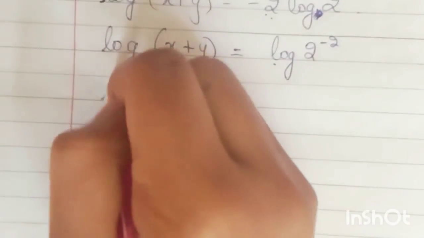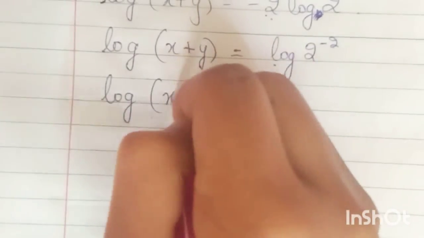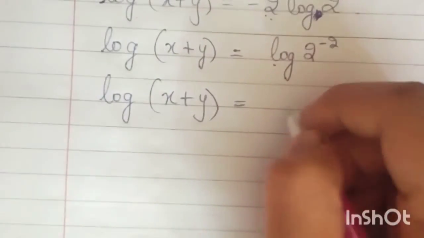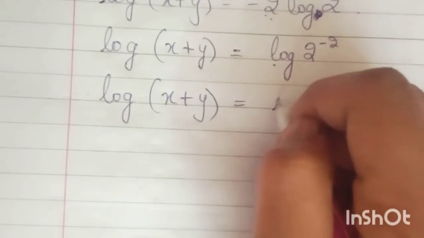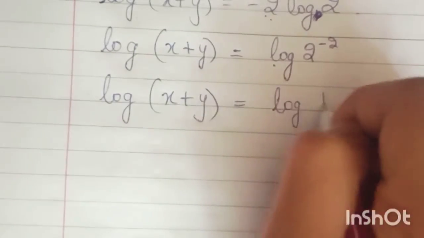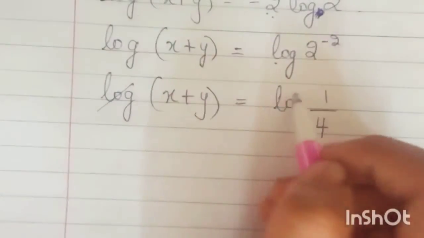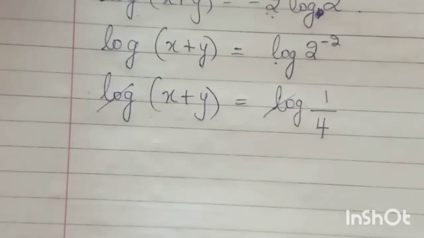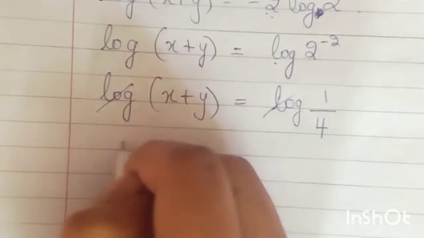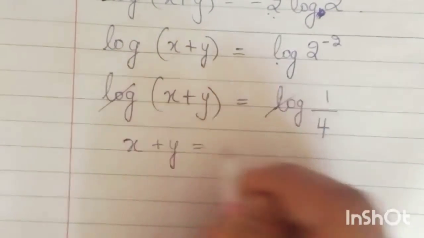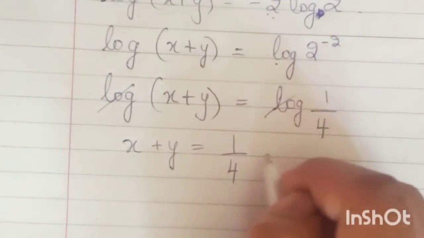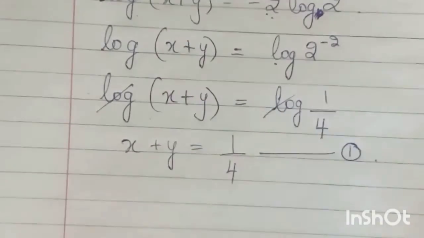Then log x plus y is equal to log 1 by 4, because 2 power minus 2 is 1 by 4. Now log and log can be cancelled. I get x plus y is equal to 1 by 4. This is my first equation.